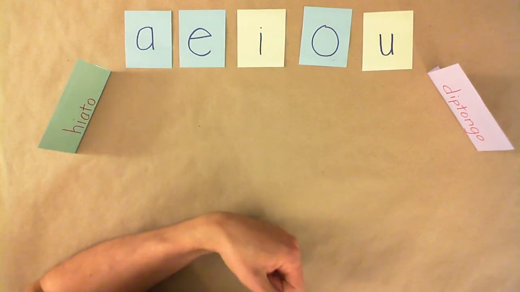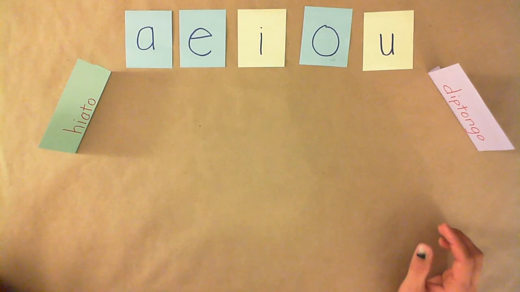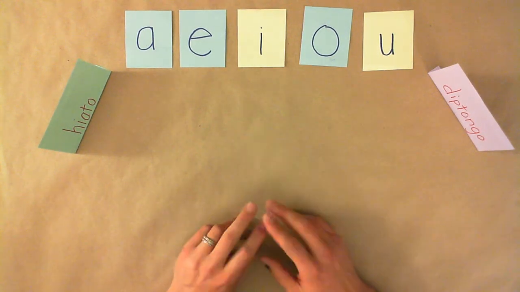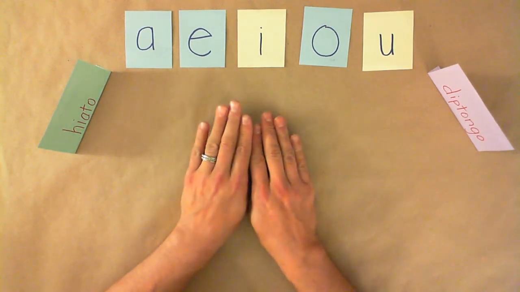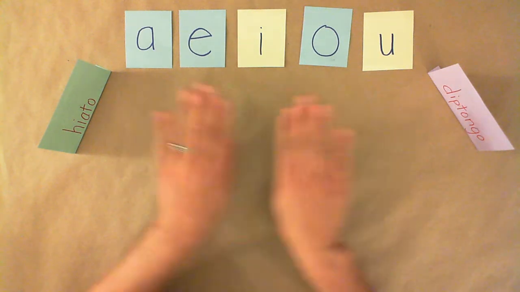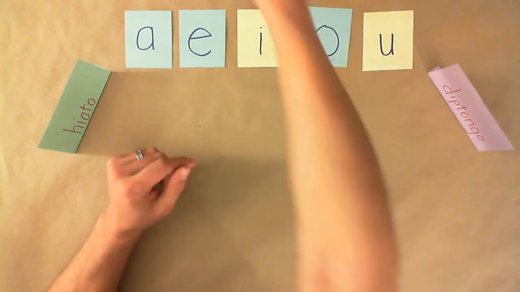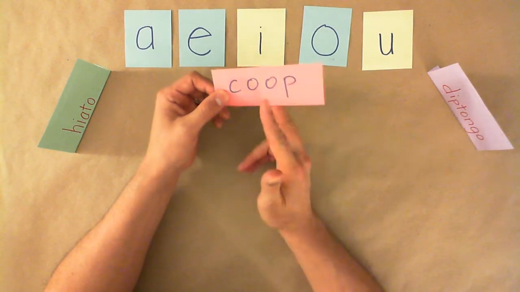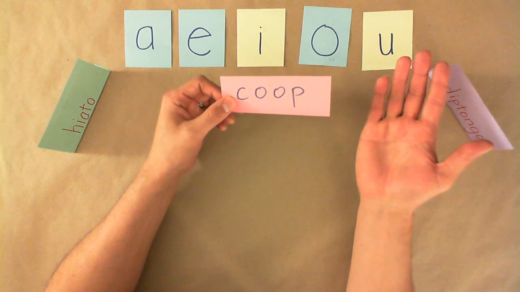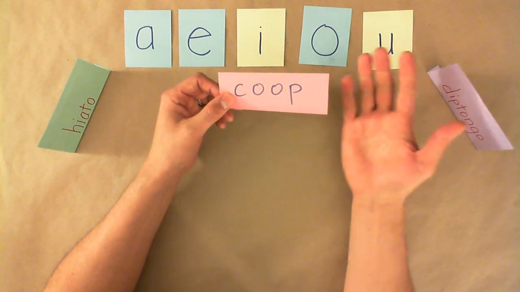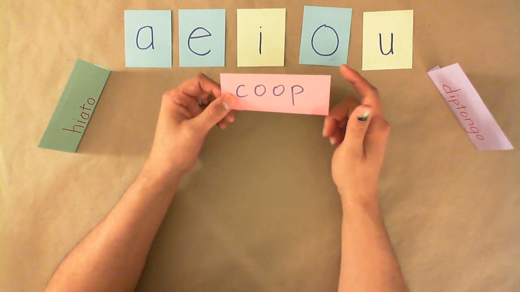We also have this word hiatus, hiato in Spanish, and this is kind of the opposite of a diphthong. A hiatus exists in English also. This is when two vowels look like they go together, but they're actually pronounced in separate syllables. So an example of this would be this word here. It looks like coop, and it probably is coop in most situations, but it could be short for cooperative or cooperation. You can say co-op.